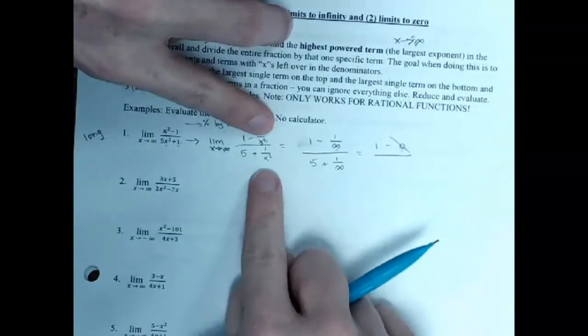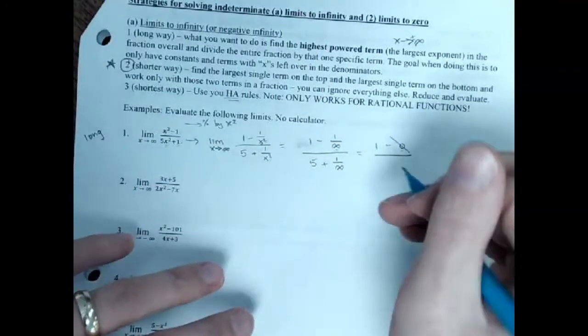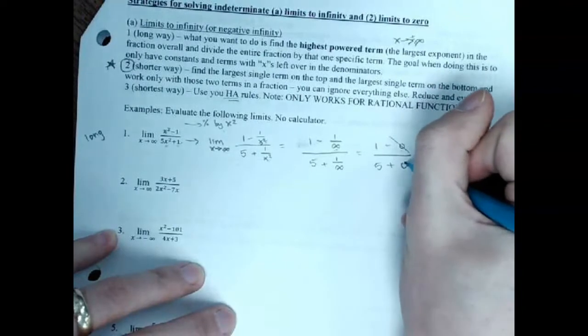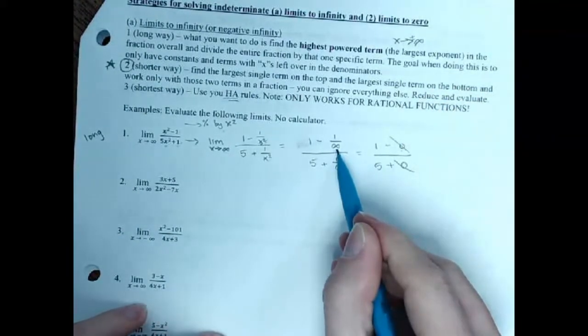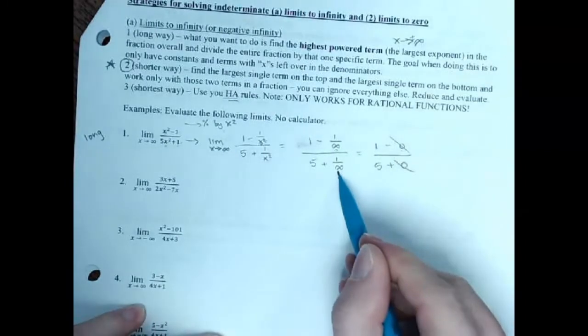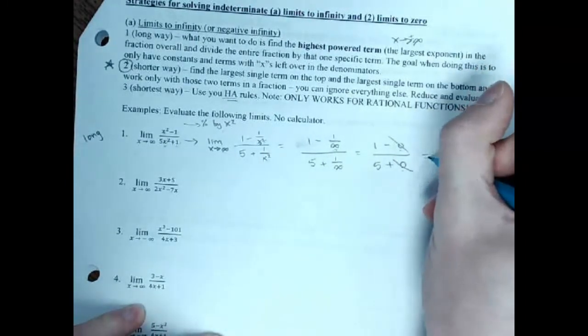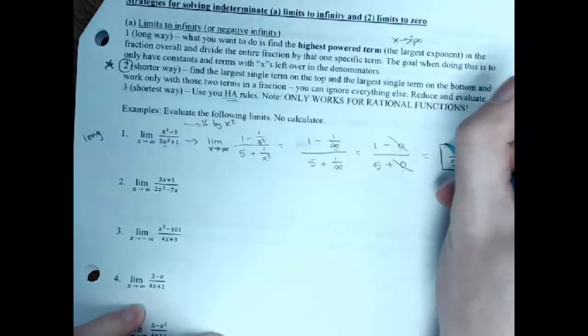Those x's in the bottom end up as infinities in the bottom, and those end up being zeros. So if the denominator gets big, that piece gets small. And you can end up getting the answer pretty nicely.